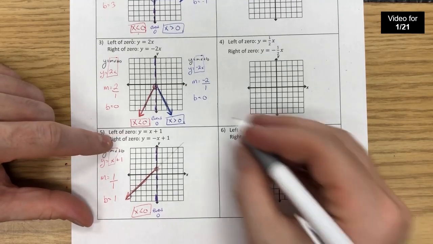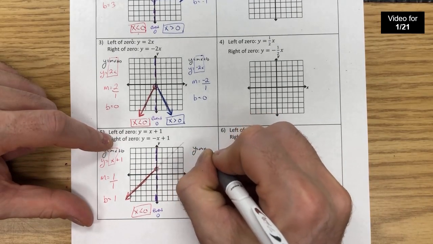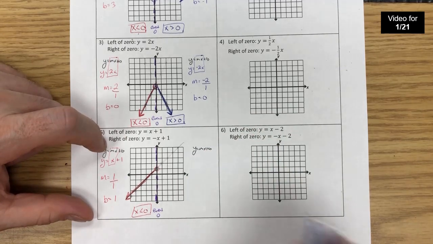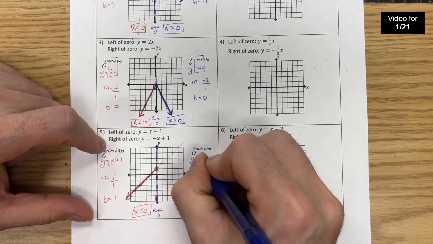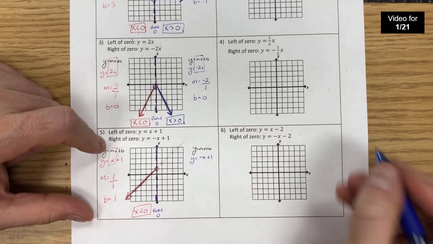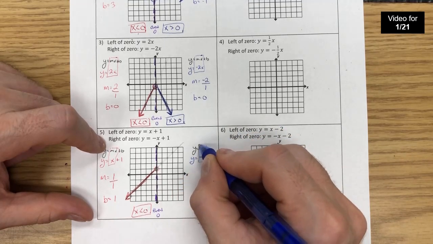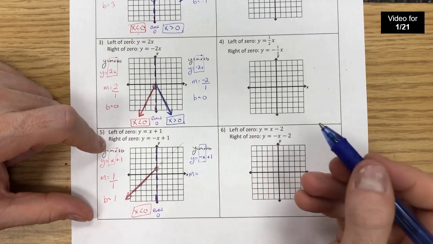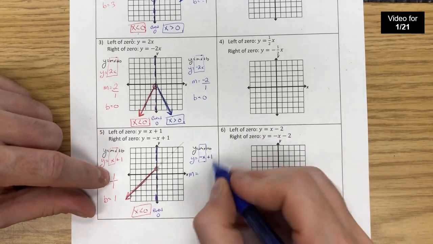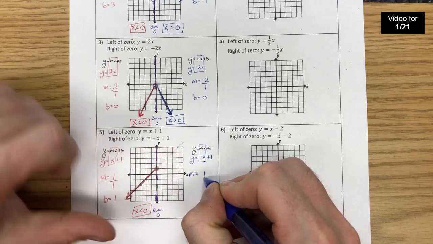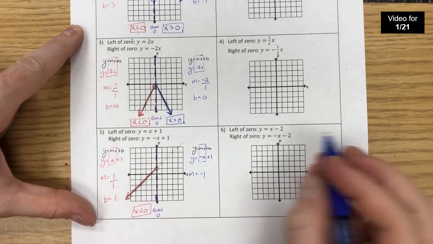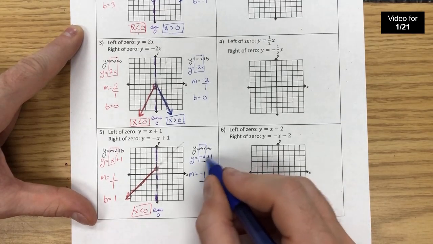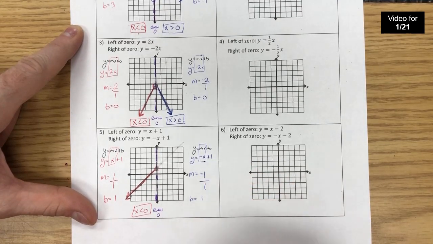I'm going to compare this y equals mx plus b to my right side equation, which in this case is y equals negative x plus 1. I'm going to look at the number that's in front of the x, knowing that that is my slope. I don't see a number, but I see a negative sign. So when I don't see a number, it's going to be a 1. But because I see the negative sign, it's going to be a negative 1. Because that's a whole number, I'm going to put that over a 1. And then my b over here is also a 1.